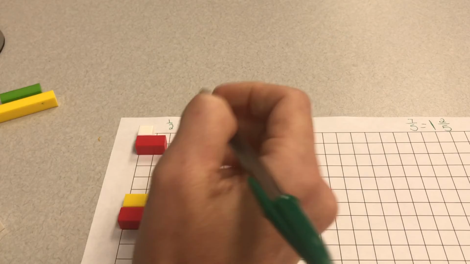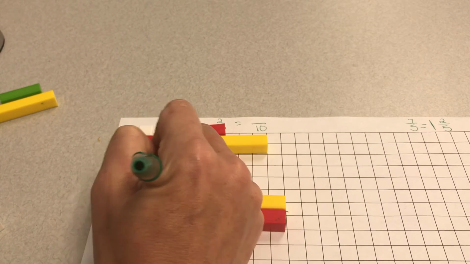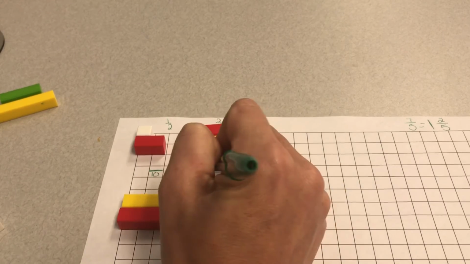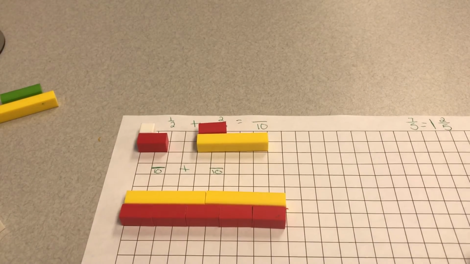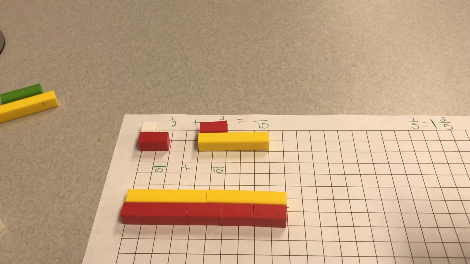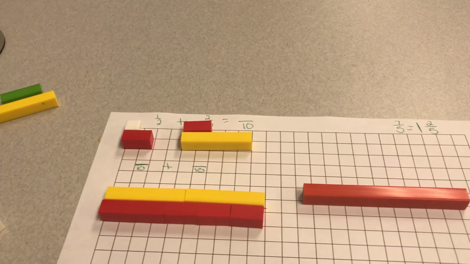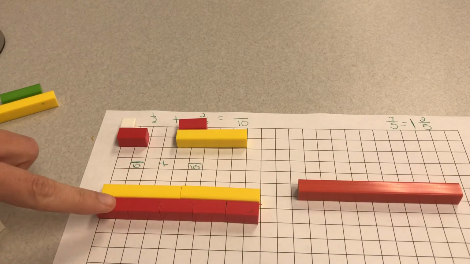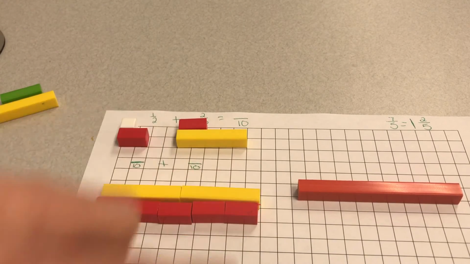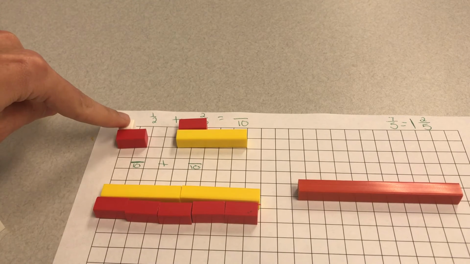So I need to make each one of my fractions equivalent with a denominator of 10. Well, how do we do that? So we know we have 10, because that's what each one of these equaled. Well, if I had 1, 2, 3, 4, 5 red, so here was 5 red, how many pieces are on top?